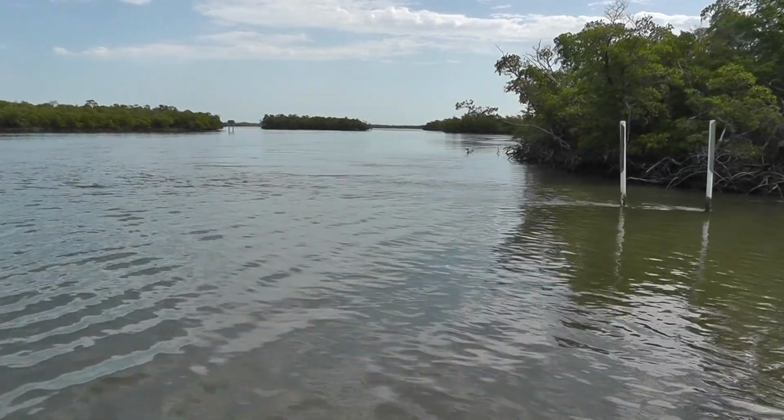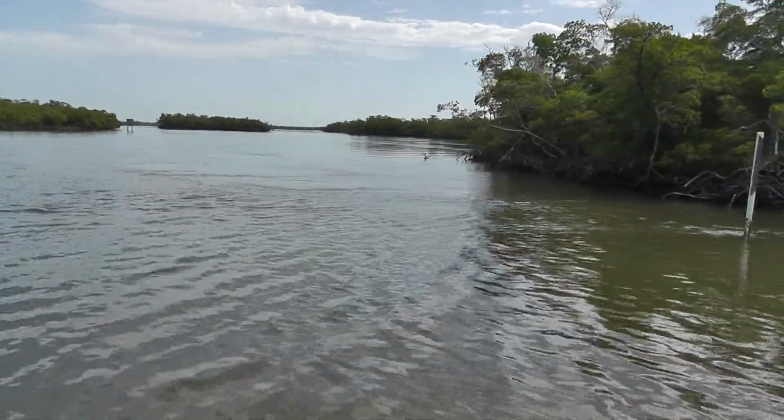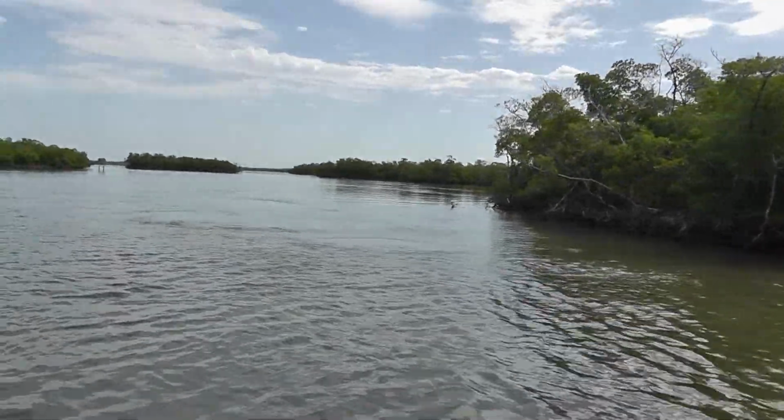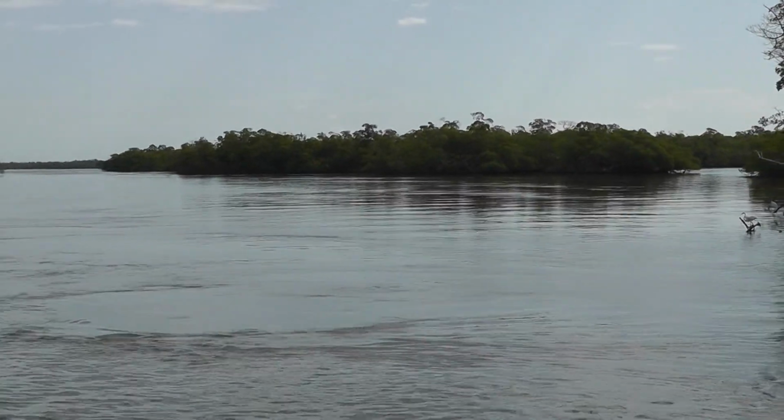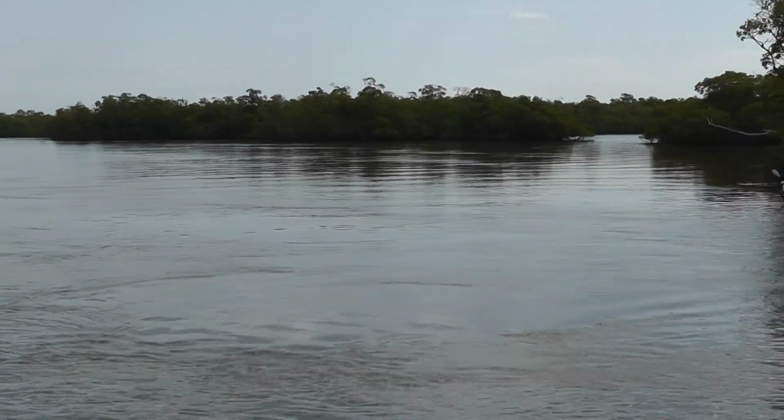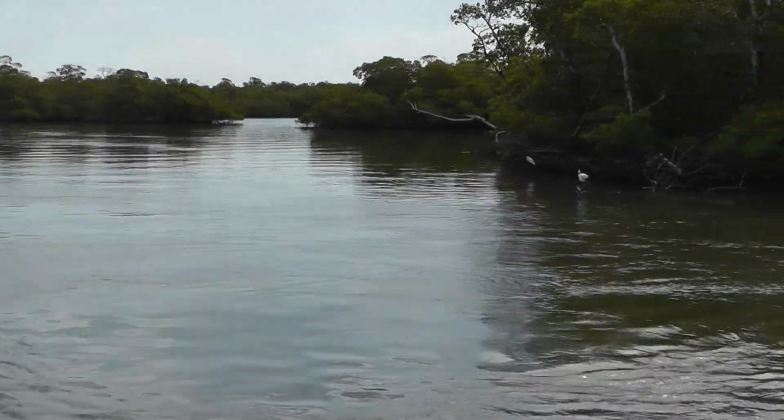So we see that all of these water properties combined, including tides, temperature, salinity, and turbidity, are causing the habitat to constantly change, having an enormous effect on the wildlife in our coastal environment.